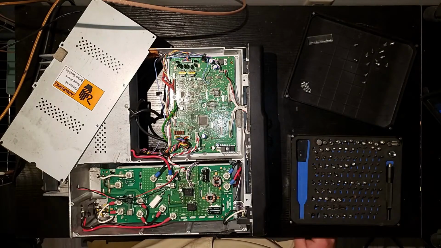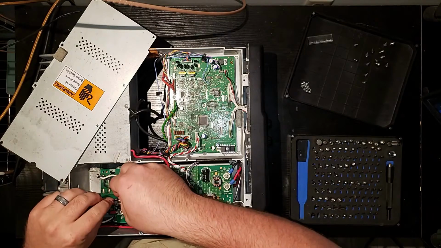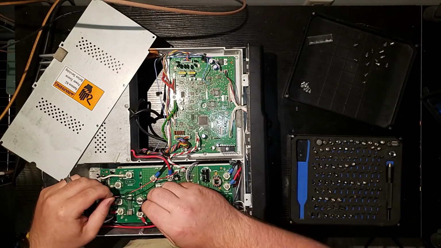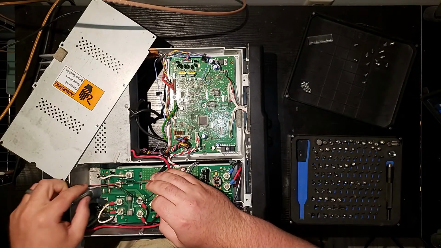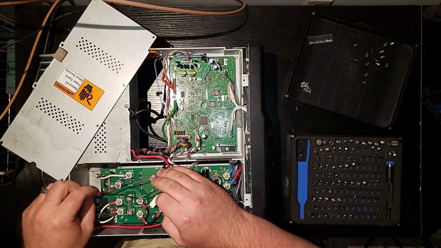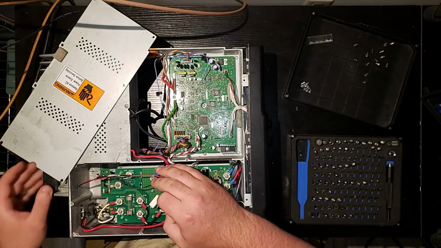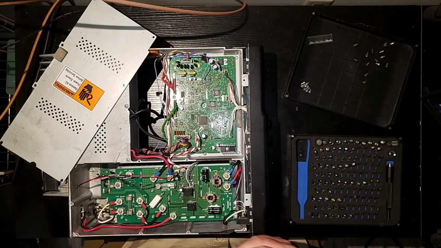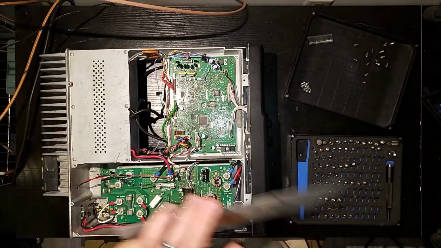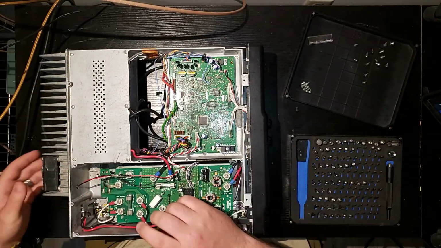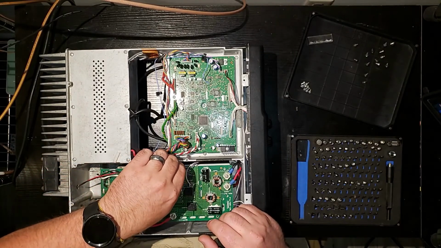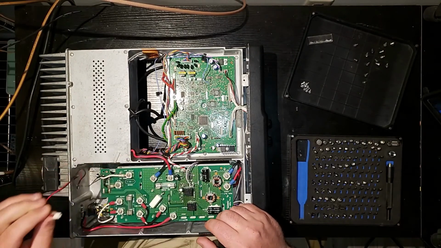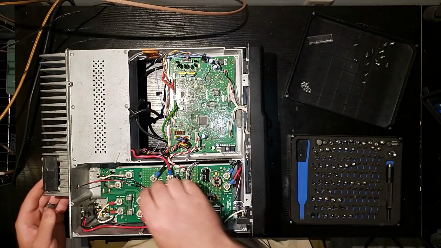Gross. What is this? Oh, I know what you did, Chris. You tried to replace the fan, didn't you? Yeah, you cut the connector off so you could plug it in. I know what you did.